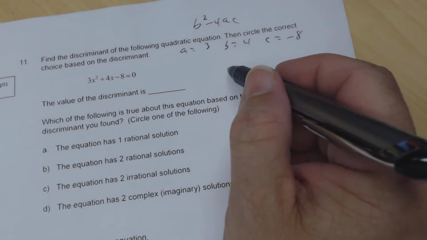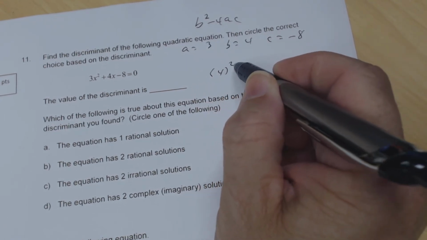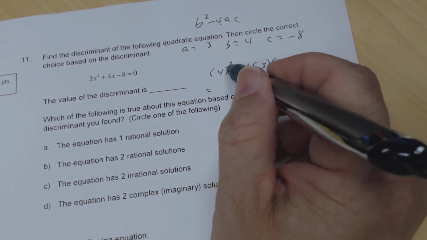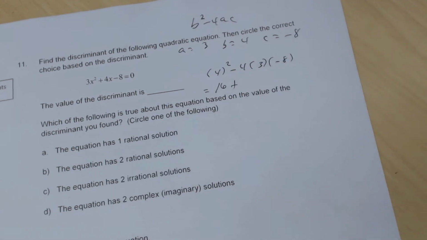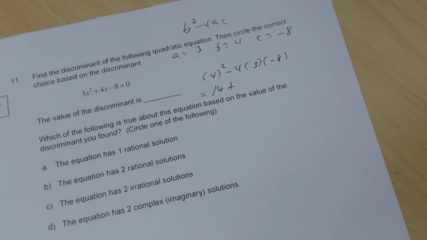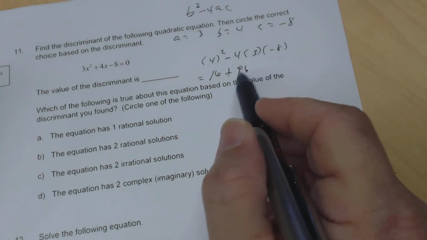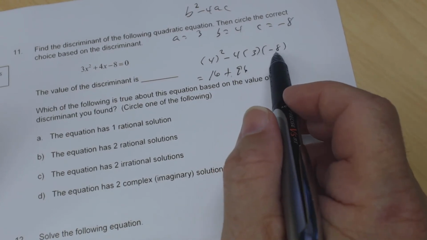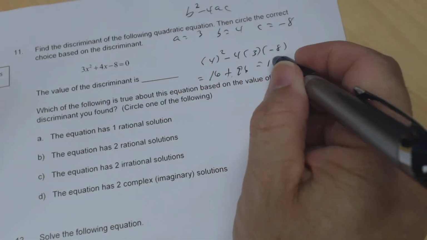And so plugging everything back into the formula, I get b, which is 4 squared, minus 4 times a, which is 3, times c, which is -8. And so 4 squared is 16. A negative times a positive times a negative is a positive. 4 times 3 is 12, and then 12 times 8 is 96. So make sure you understand why that's a positive 96, because a negative times a negative is a positive. And so 96 plus 16 will give you 112.